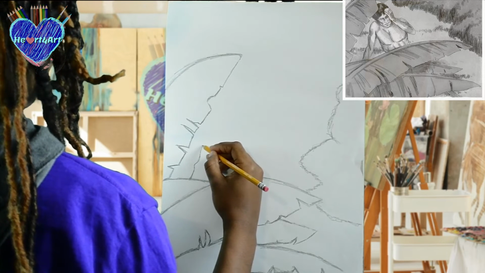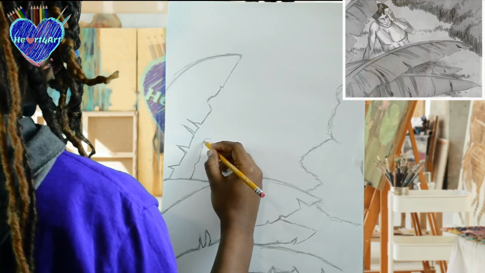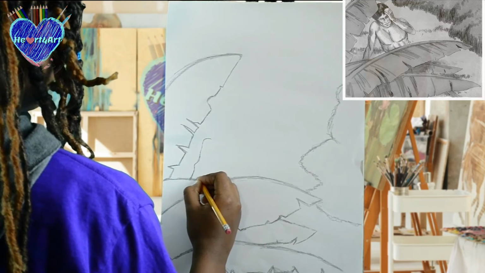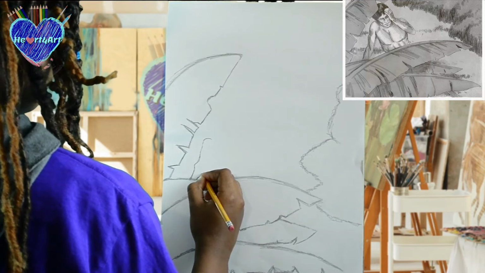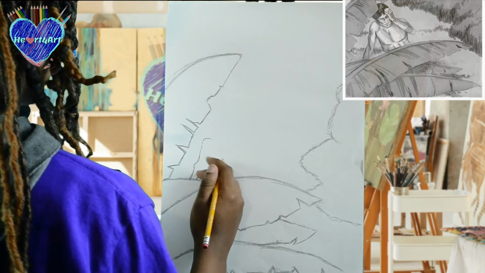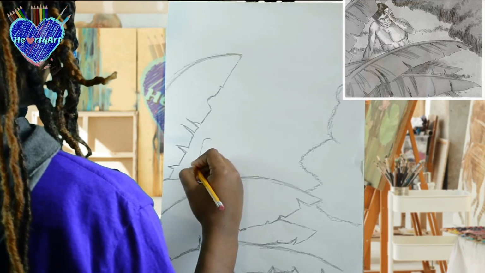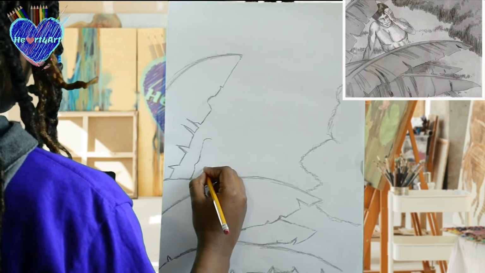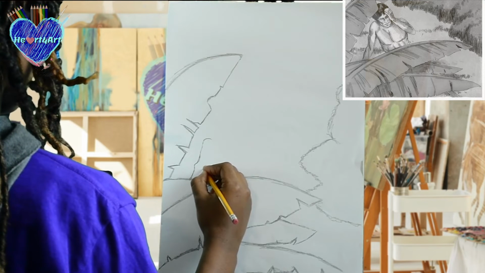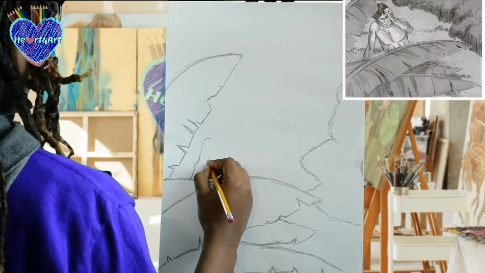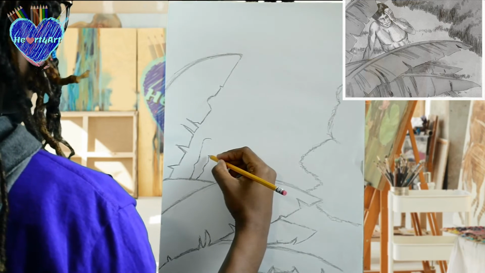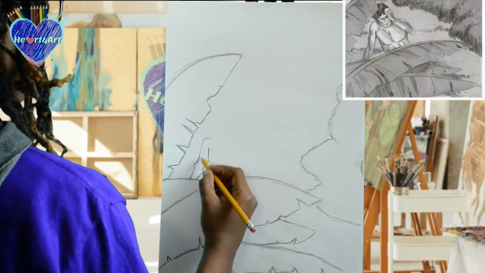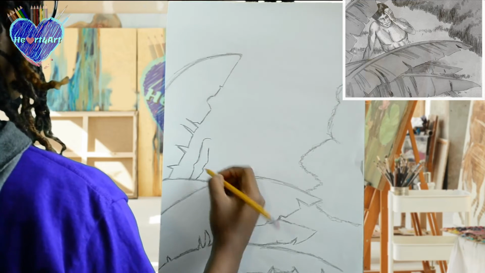Alright, and I'm going to go into his shoulder. I'm going to come down here and do the other part of his arm. And make sure you do all the little lines and stuff that you see too, just so it's not a straight line going up. Alright, and that kind of gives us that arm right there.